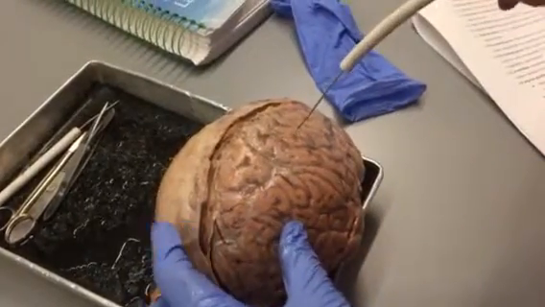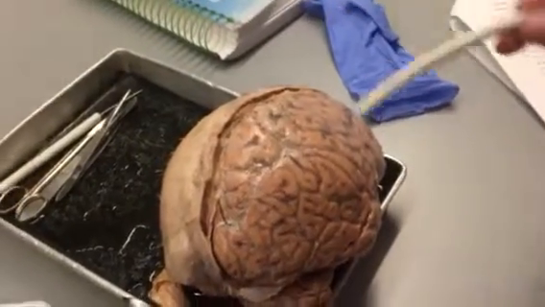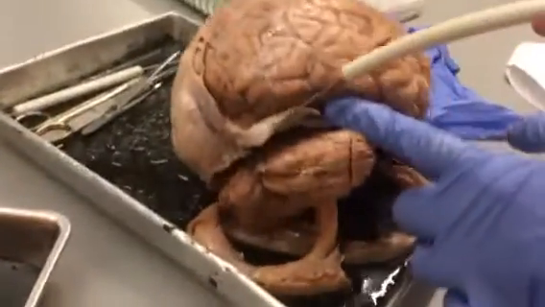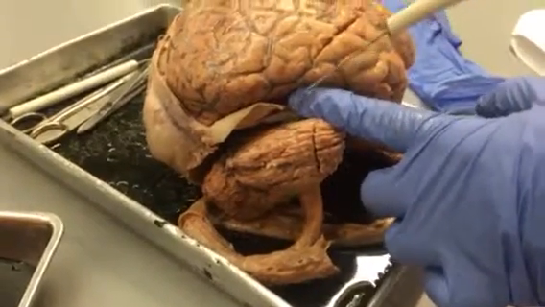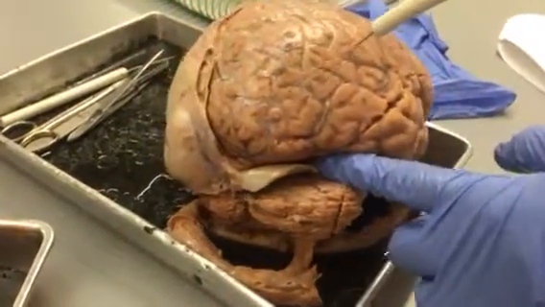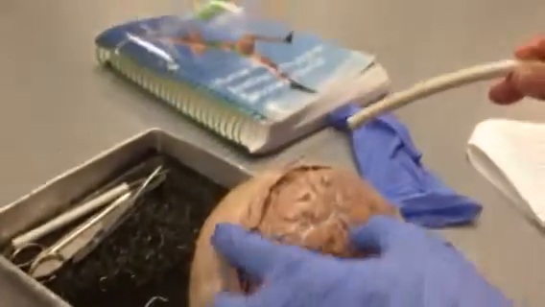Then the tentorium cerebelli is a dural fold that dips into the transverse fissure down here. So that's the tentorium cerebelli. The falx cerebelli is a dural fold that dips between the cerebellar hemispheres.